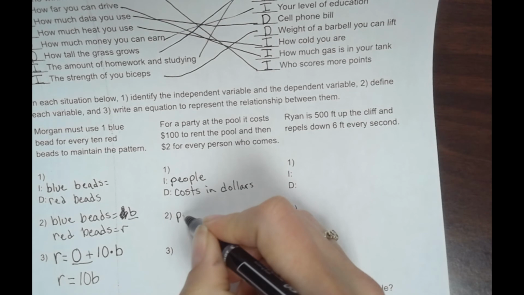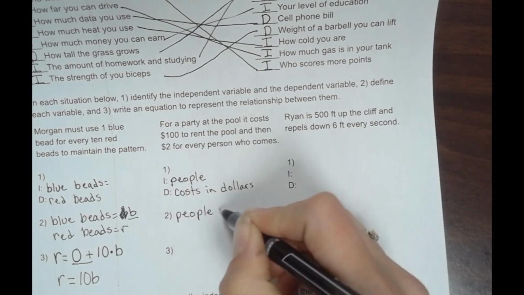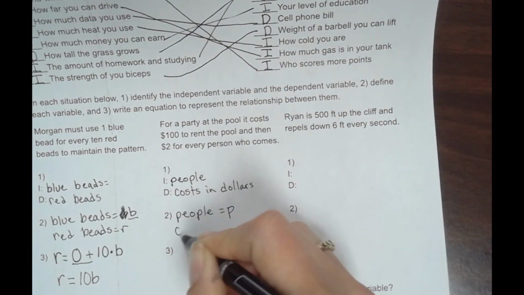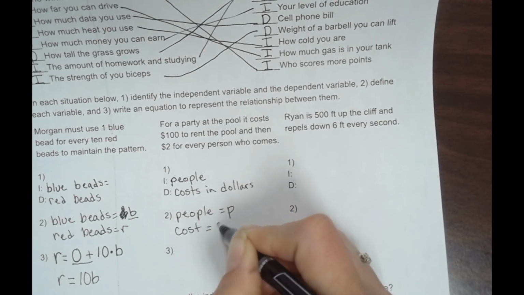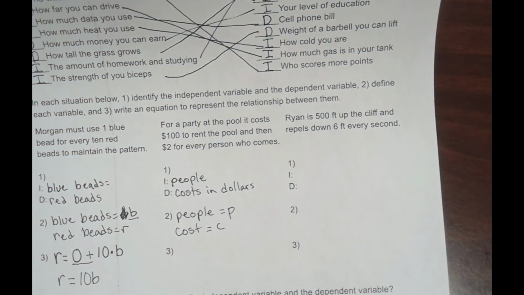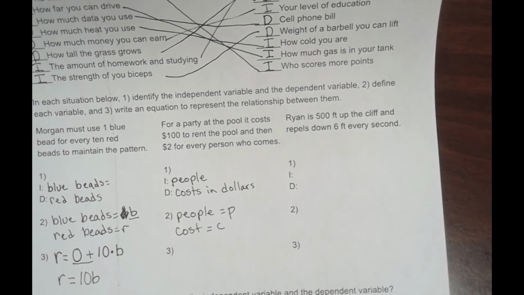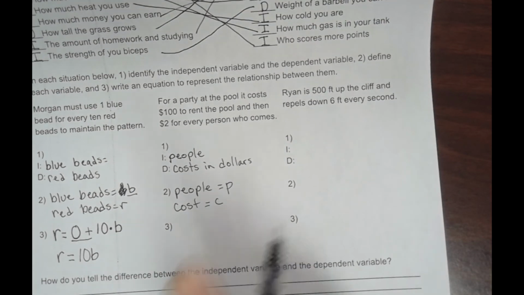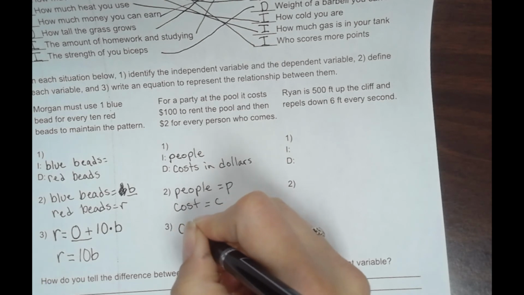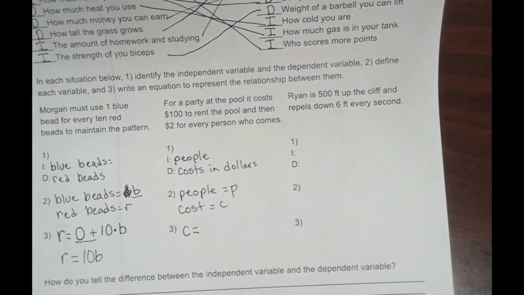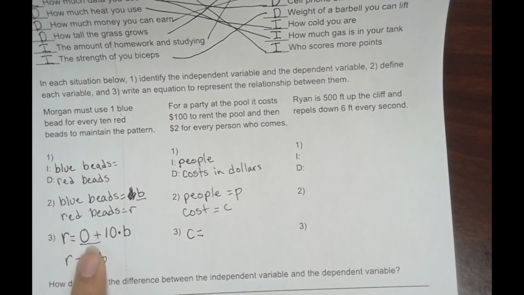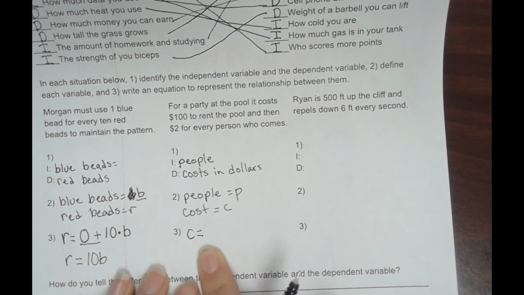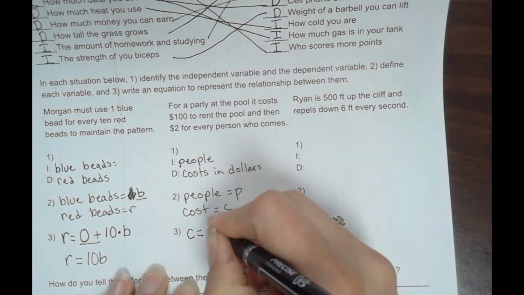So for people, I'm going to call it P, and for cost, I'm just going to call it C. Once I define the variable, that helps me when I look at my equation to know what I'm talking about. Okay, we always do output equals first. How do I figure out the cost? So mathematically speaking, remember how I talked about a starting point over here? Where does the start of your cost begin? Well, no matter what, even if 0 people come to your party, how much is the pool going to cost you? It's going to cost $100 no matter what.